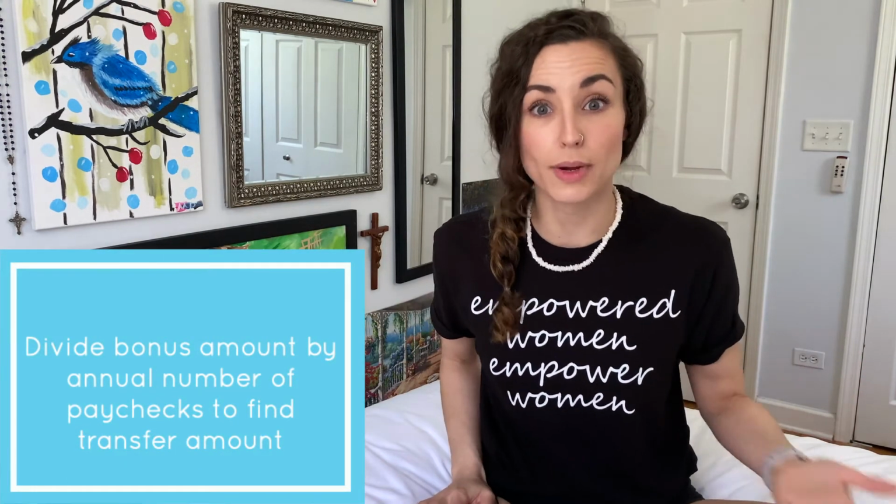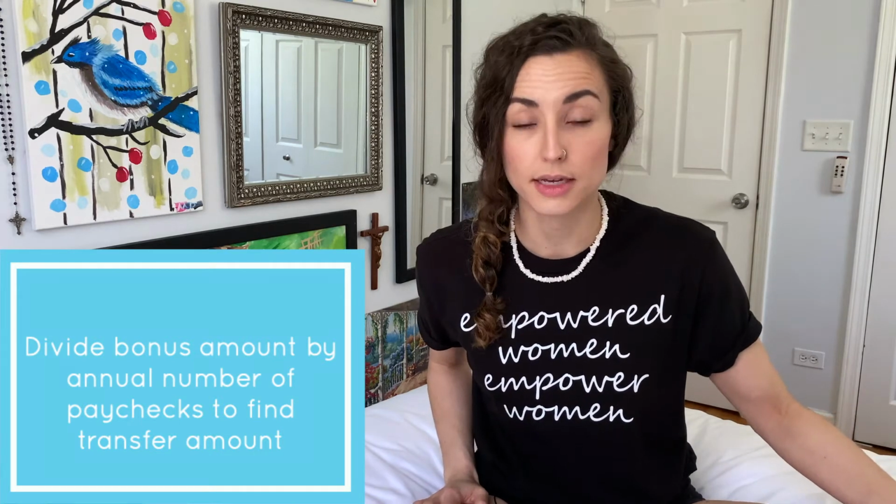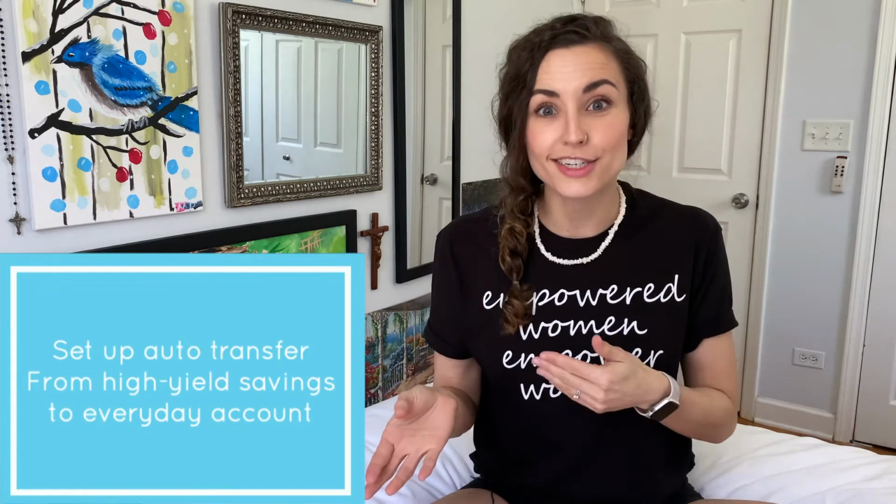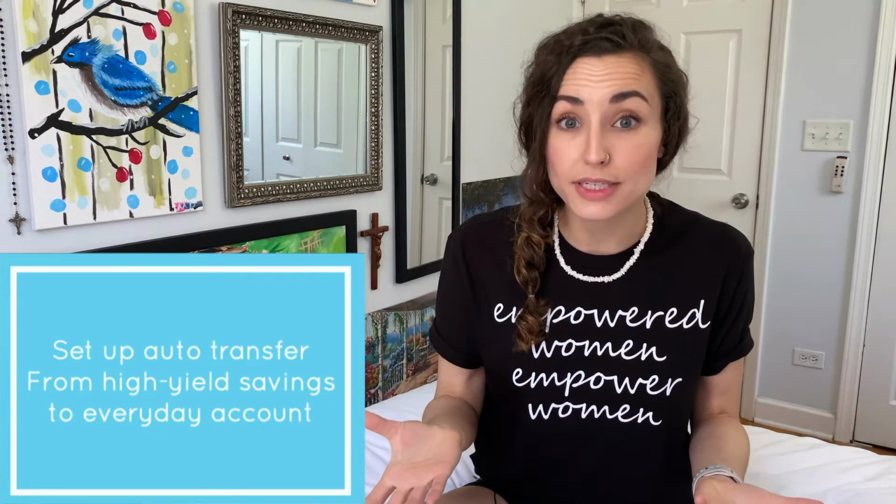Most people get paid twice a month, so that would be 24 paychecks. Now you know how much money to set up to auto transfer from your high yield savings account into your checking account. Now you can use this bonus money intentionally as part of your budget that's going to help you meet your financial goals.